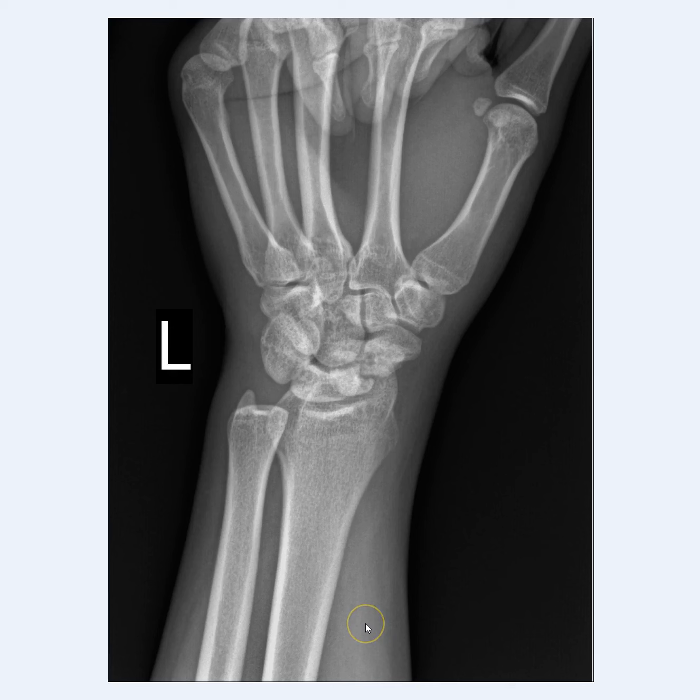The second image is an oblique x-ray of the left wrist. Again, we see the minimally displaced scaphoid fracture right here.